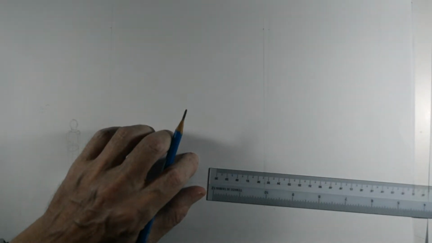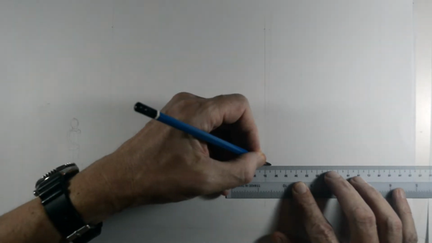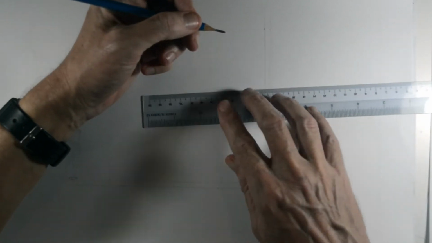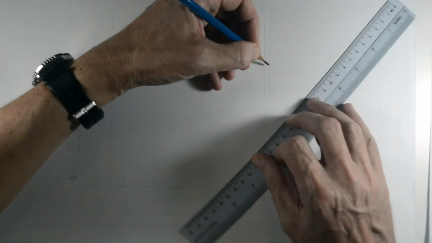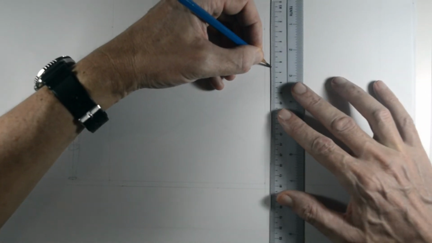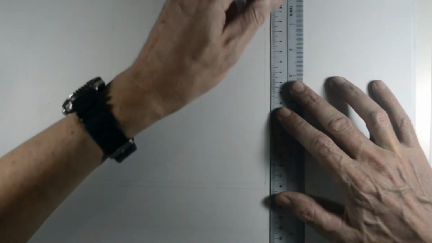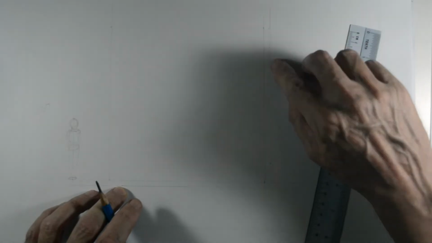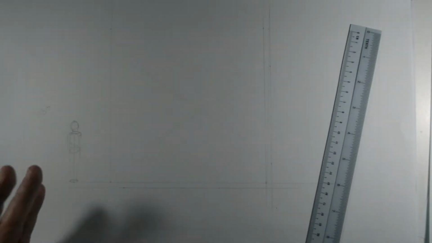And then over here, and draw a line going that way. That line's a mistake, but I'm not concerned about making mistakes. I can erase that afterwards. So guys, if you make mistakes, don't worry, you can erase it.